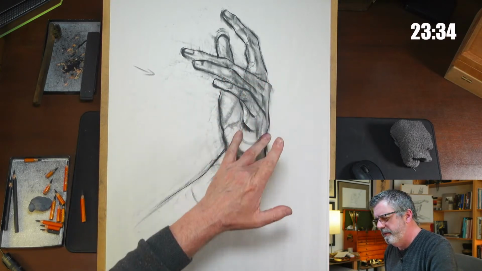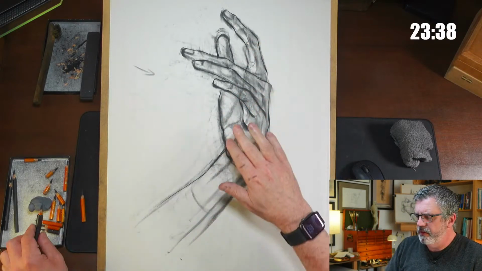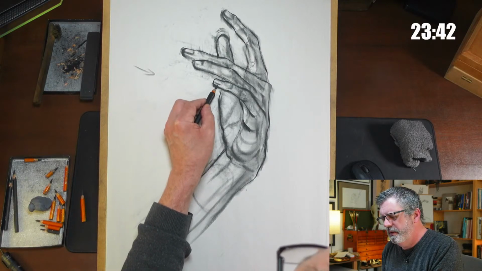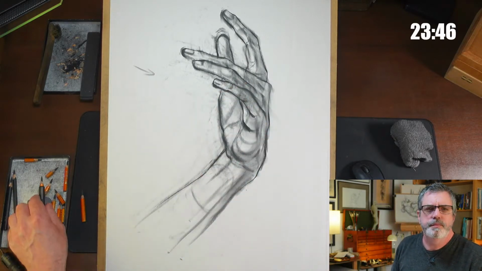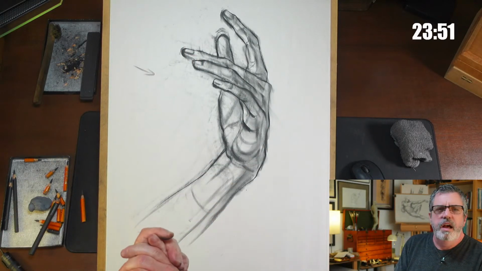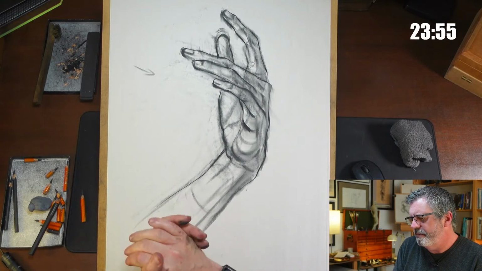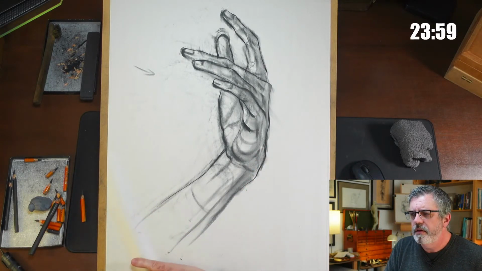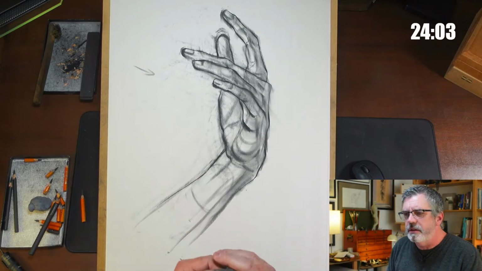Yeah, the charcoal feels a little too clumsy for this exercise. Anyway, I don't have a lot of choice. I'm not happy with that either, to be honest. Anyway, it is what it is. We will move on. Hopefully you're getting something out of this process regardless. But yeah, 2 out of 2 I'm not very happy with.